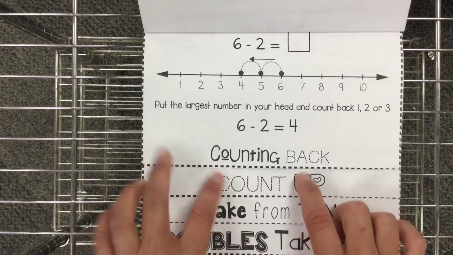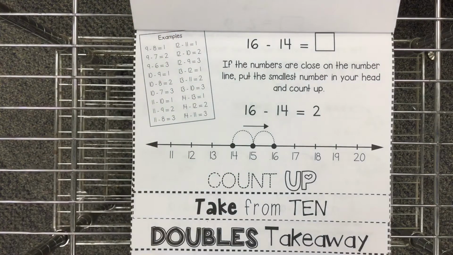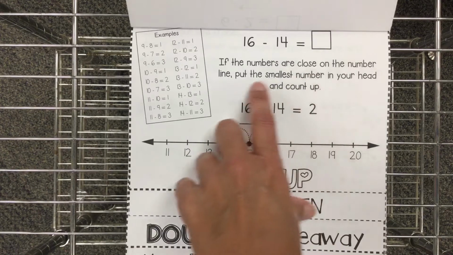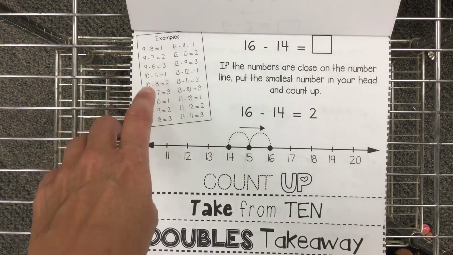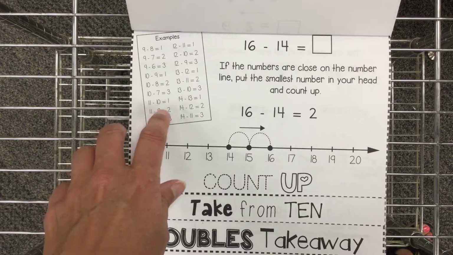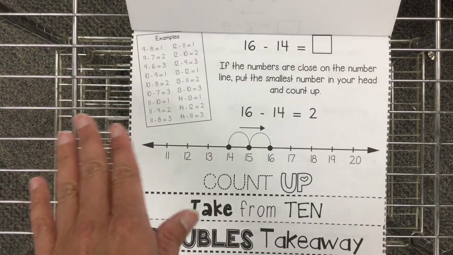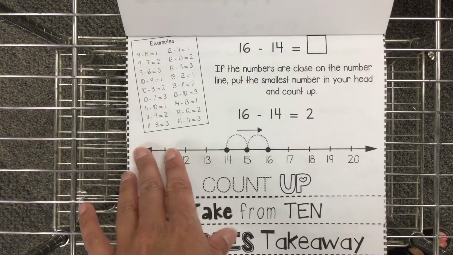Our next strategy is counting up, which is the opposite of the counting back. This strategy, though, you're going to use if the numbers are close on the number line to each other. So if you look, there's some examples of problems you might use the counting up strategy: 11 and 9, 11 and 8, 13 and 10, they're very close to each other on the number line. If they're really far apart, this probably wouldn't be the best strategy to use.